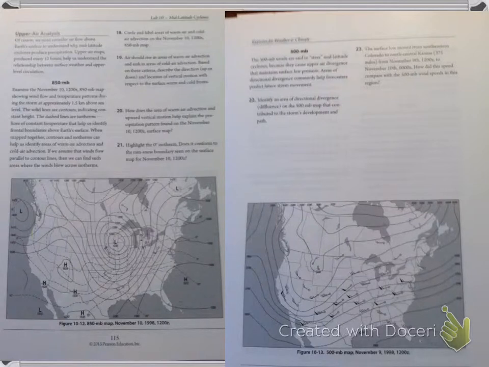Question 20: how does the area of warm air advection and the upwards vertical motion help explain the precipitation patterns found on the November surface map? For this one, you're going to go back to the map on the previous page that showed you the date of November 10th at 12 noon, and just tell me what's going on.